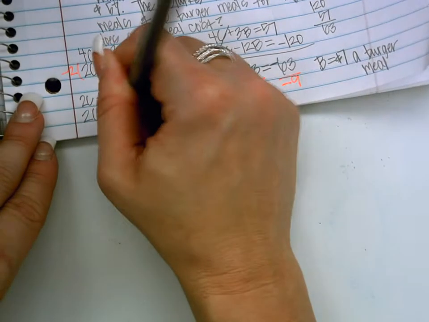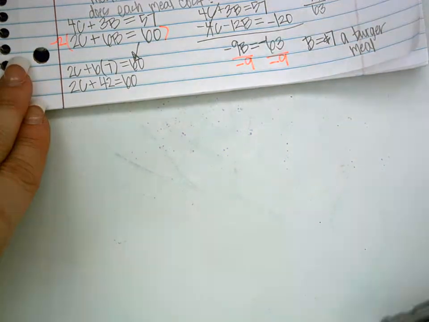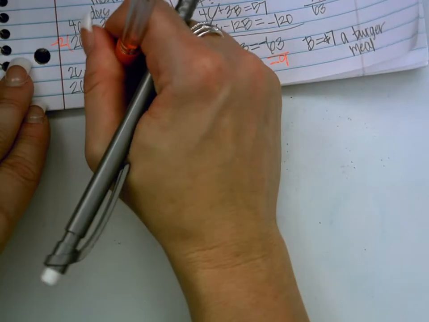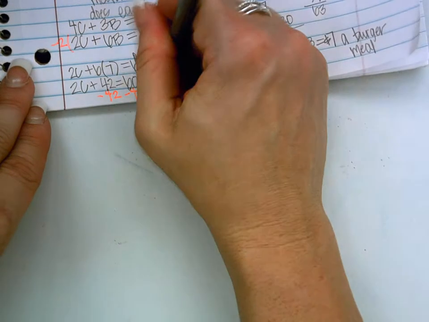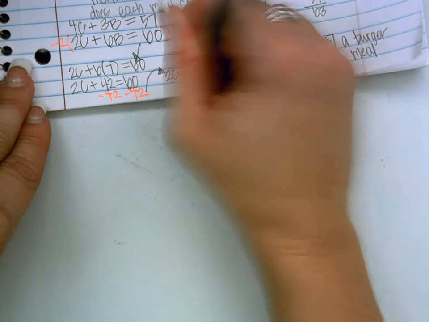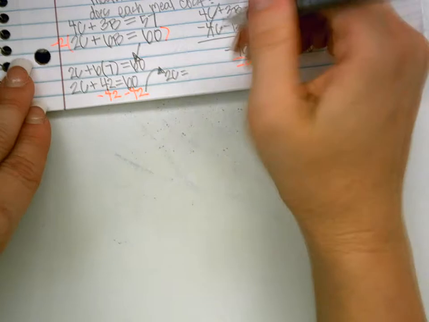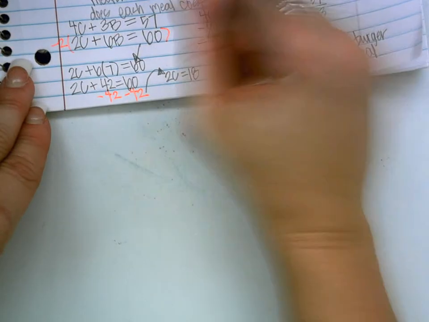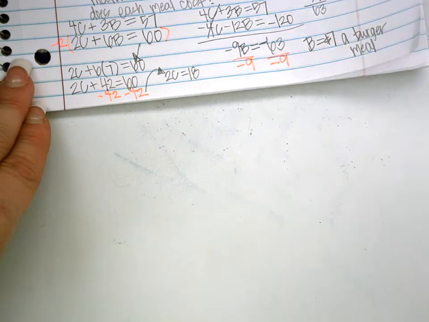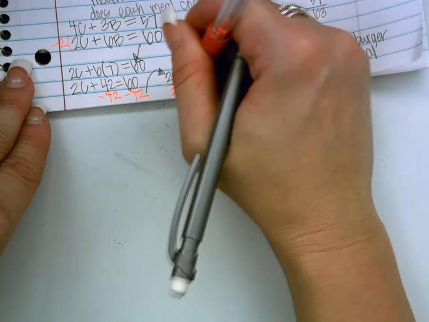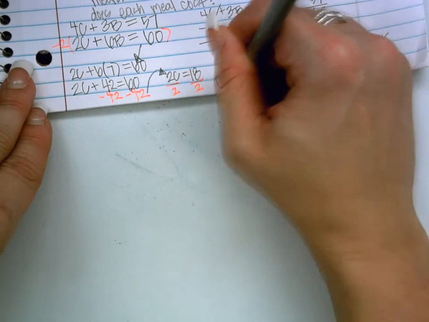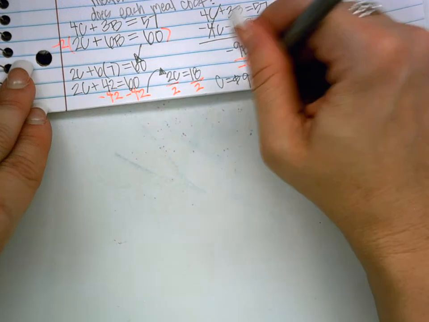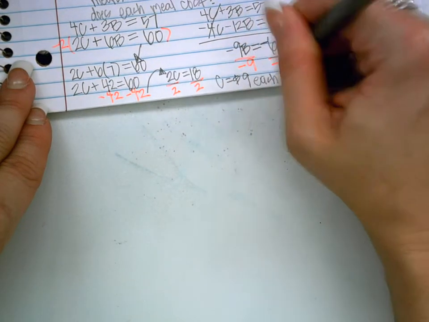How do you get C by itself? How do I solve for C? Subtract the 42. Sorry, I'm running out of room here, so I'm going to move it over here. 2C equals, what's 60 minus 42? 18. And then how do I get C by itself? Divide by 2. So what do I get? A chicken meal is equal to what? $9. So $9 each chicken meal.